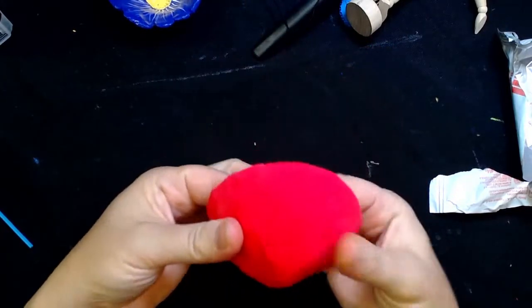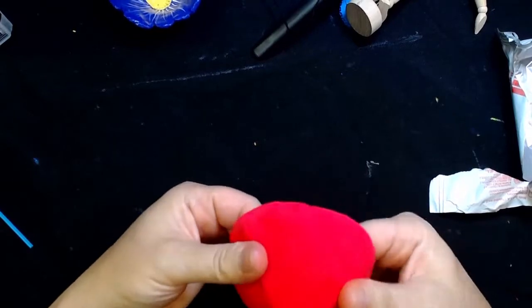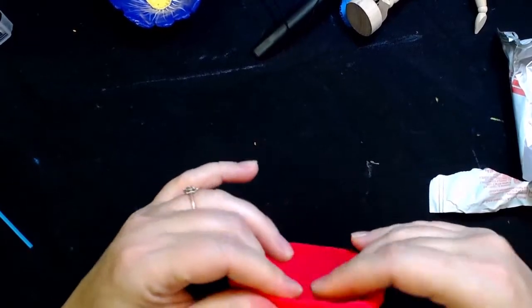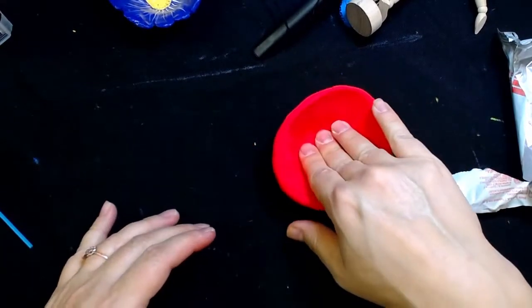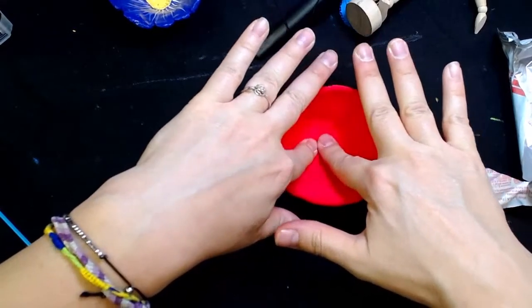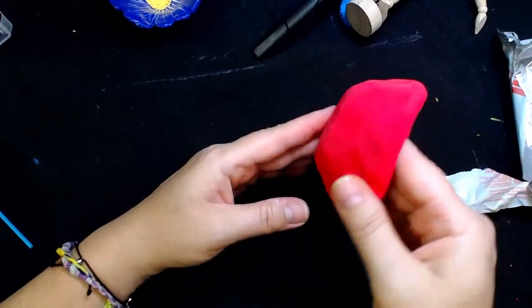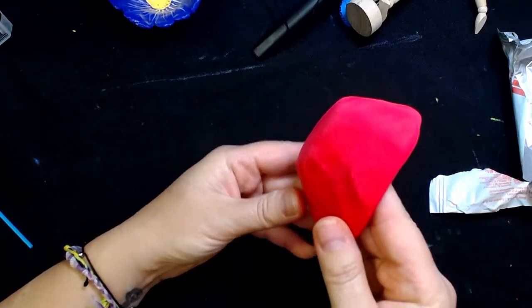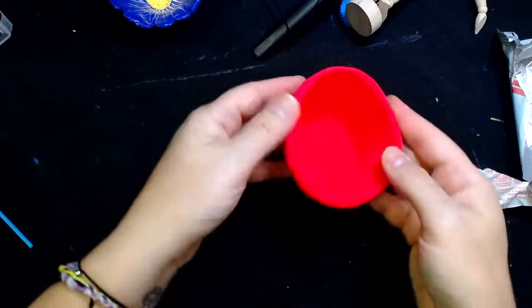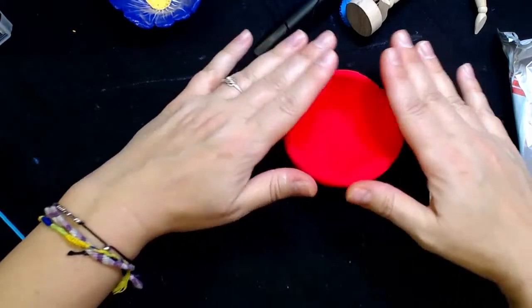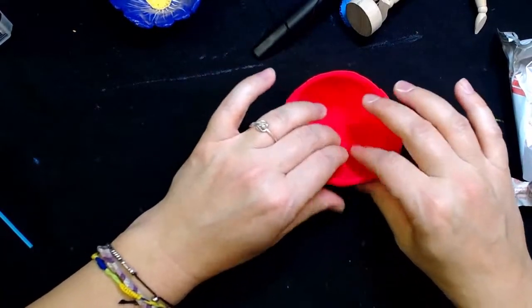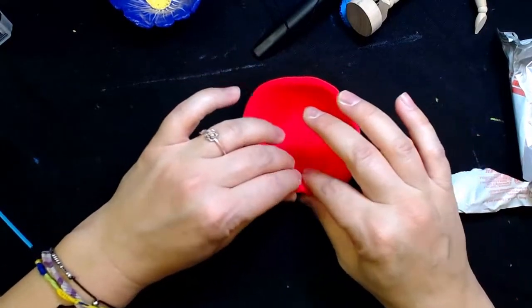So how do we flatten it out? Well, if I'm working on a table or a tray, I just gently give it a little push in the middle against the top of the table. And now I've got a flat bottom, you see? So now it will be able to sit on top of a table when it's dry, and it will lay flat.